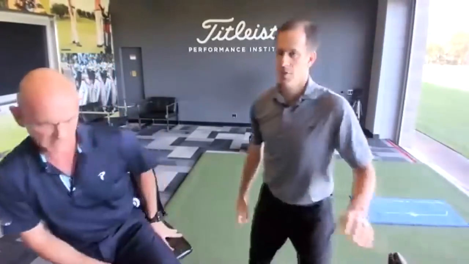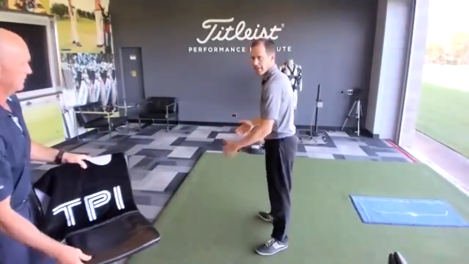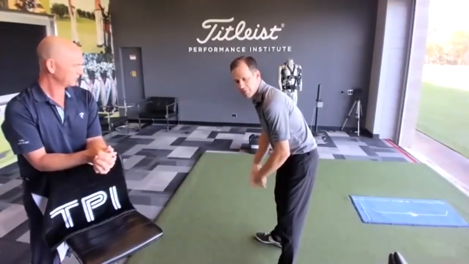Okay, so now let's get this out of the way. Basically, what we just saw there, if you look at an average PGA Tour player, that was with a driver, by the way. When he flexed forward, his trunk, like we said, was around 35 degrees. Flexed forward, 35 to 40 degrees.